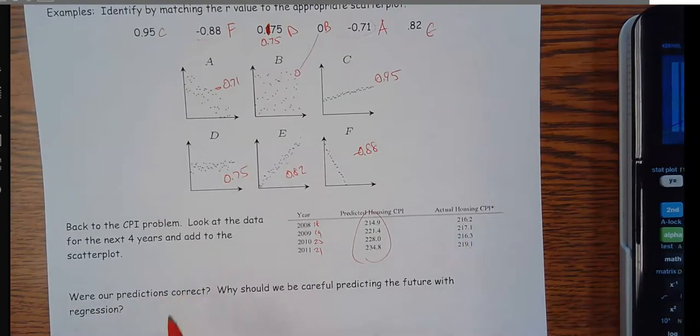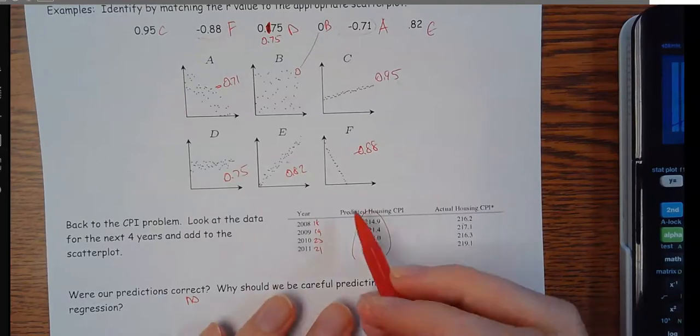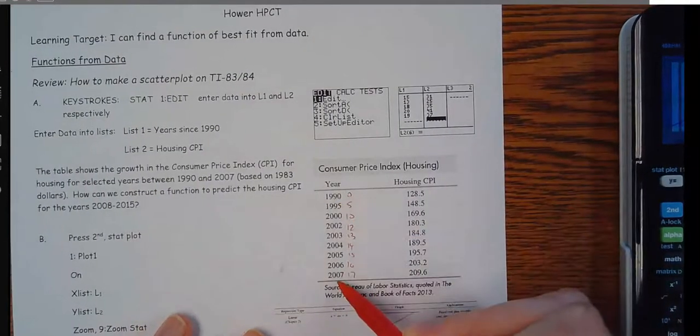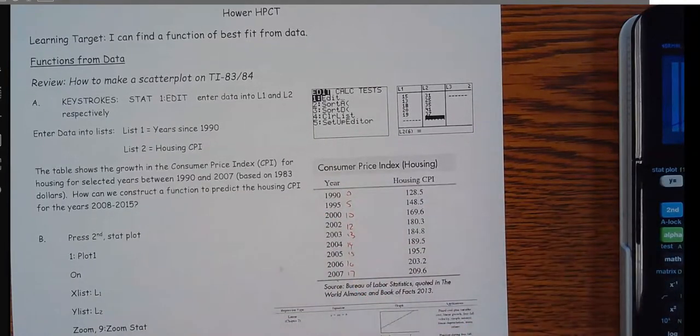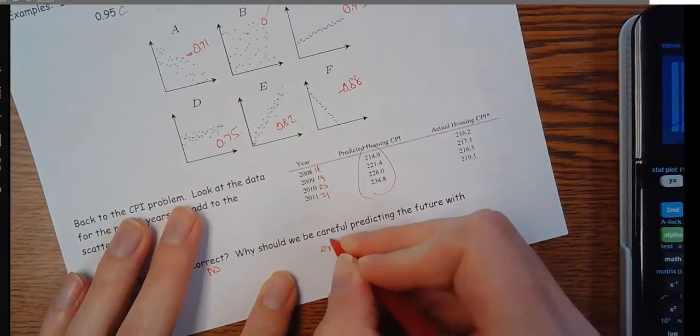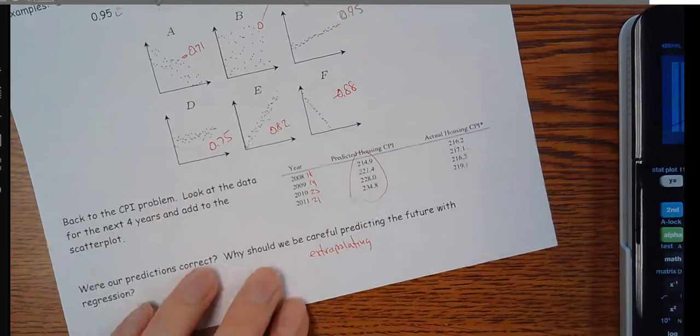So were our predictions correct? No, they weren't correct. Why should we be careful predicting the future with regression? We shouldn't try to go too far beyond our domain. Our domain with our data that we collected was between 1990 and 2007. So we should only make predictions in between 1990 and 2007, and maybe just a year or two out from that, but the further out you get, the less certain we are that it's accurate. This is called extrapolating. We don't want to extrapolate with data.